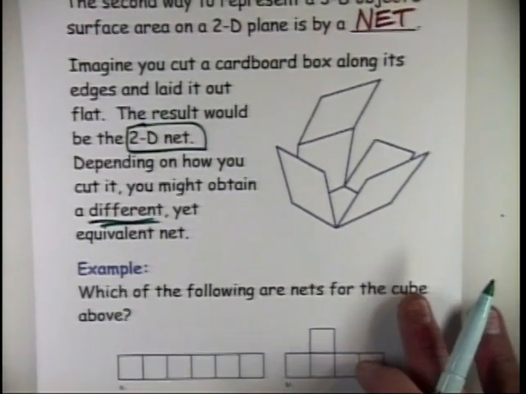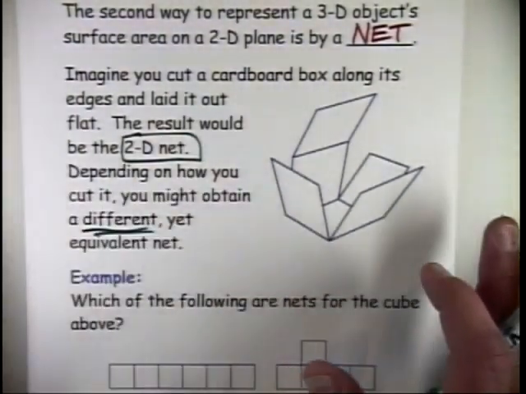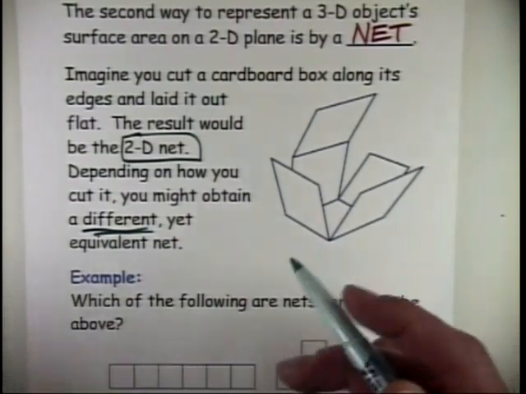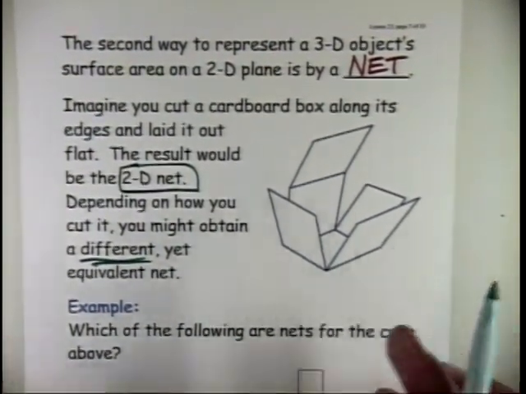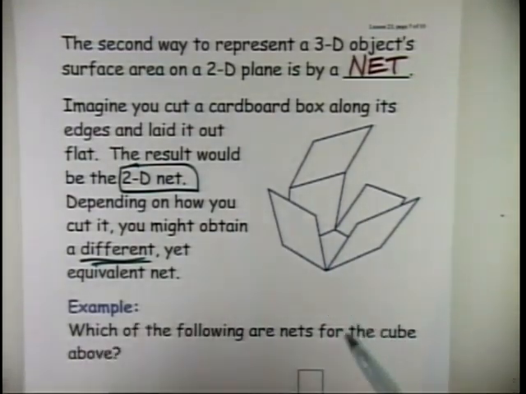Now, this is a little more useful than the multiple drawings because it is only one representation, and we are staring at it flat down on the paper. So if we can find the area of the flat object, we don't have to worry like we did in the shed example about counting the roof twice. We just find the area of what we see laid out flat.